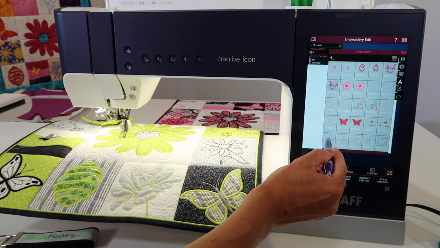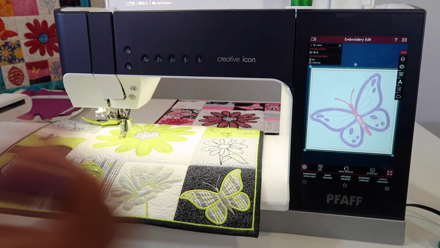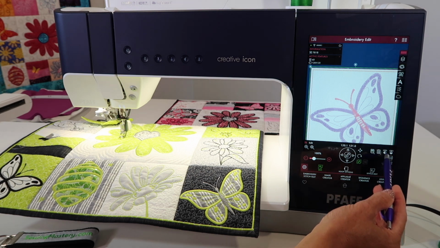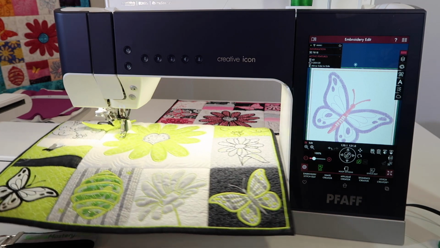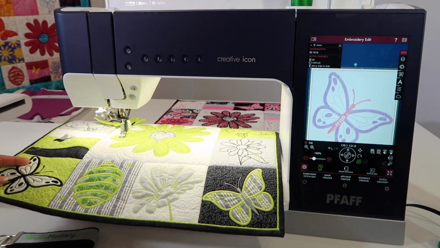So here's the design that we are doing. Again, that's kind of the nice little butterfly. We're going to open up Edit. And with this, right here is where you'll find the mirror image option. So if we just touch, you'll see that the butterfly is to stitch out the opposite direction.